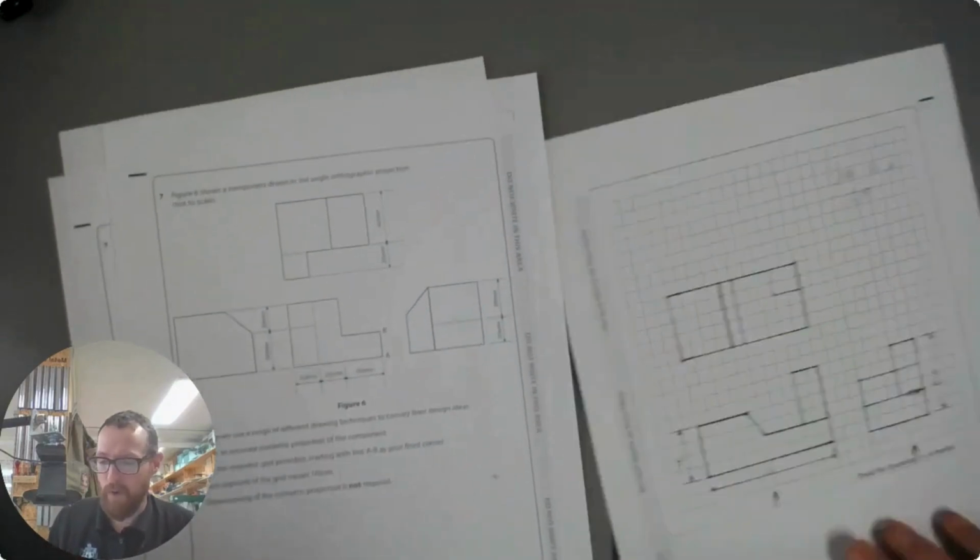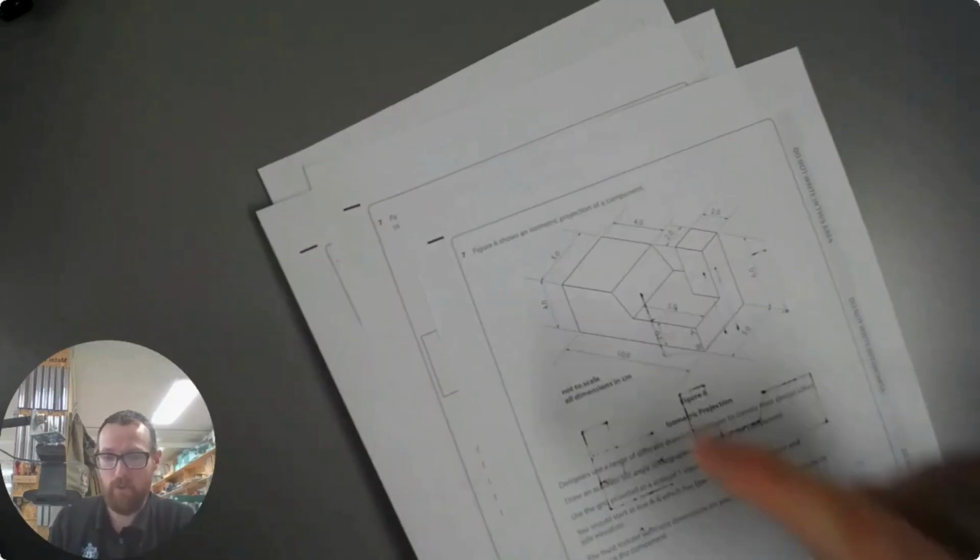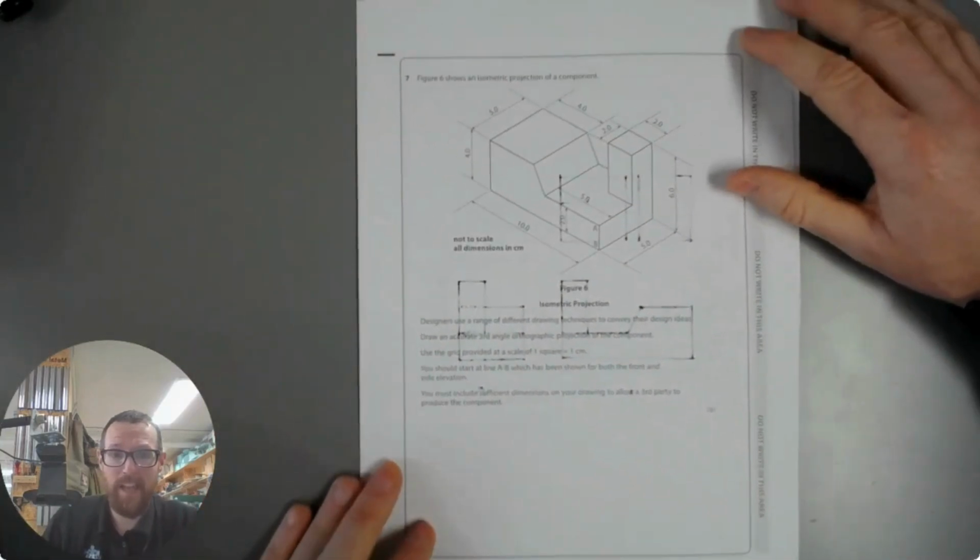We'll go over some other questions as well, particularly some of the question 7s, which are detection and drawing questions that come up on the exam, the Pearson Edexcel A level.